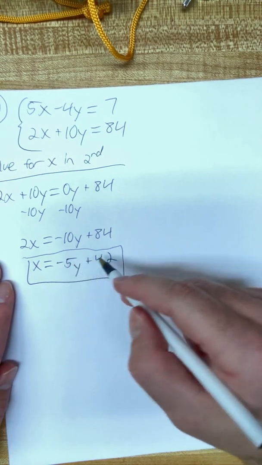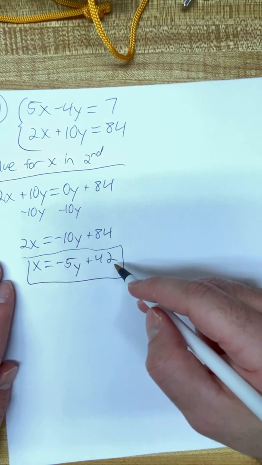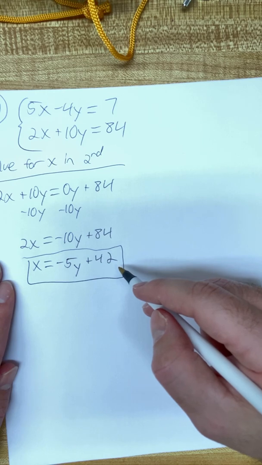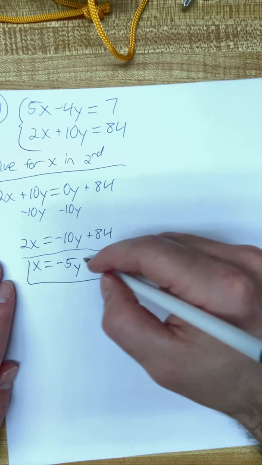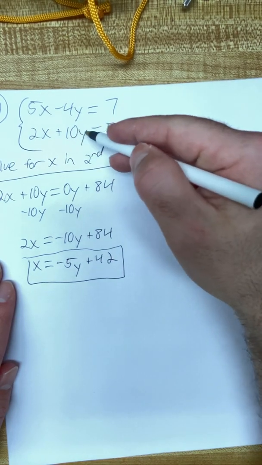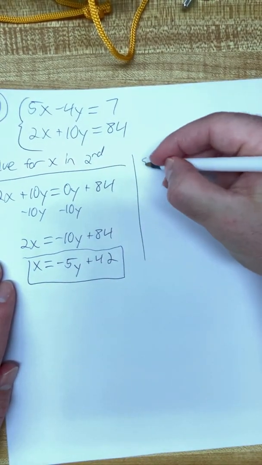All right, so once we get x equals -5y plus 42, take that, and since we used the second equation already, we got to substitute into the first equation.